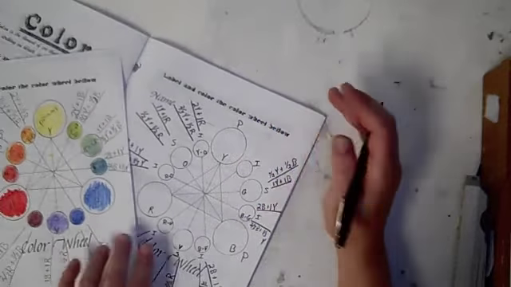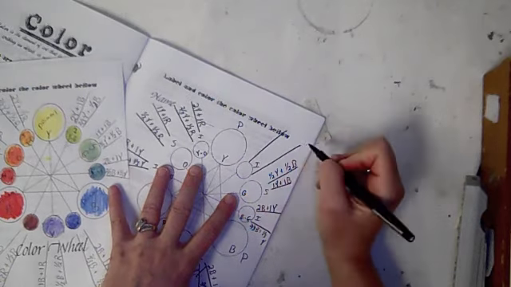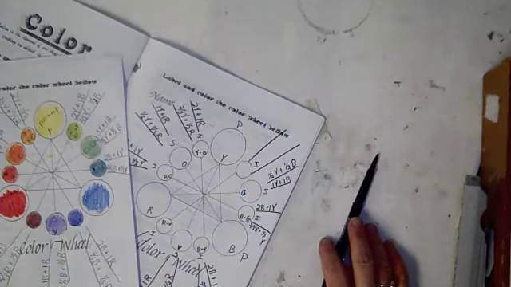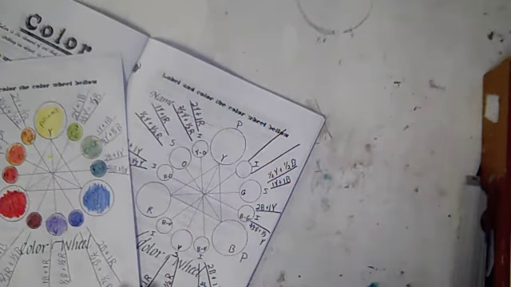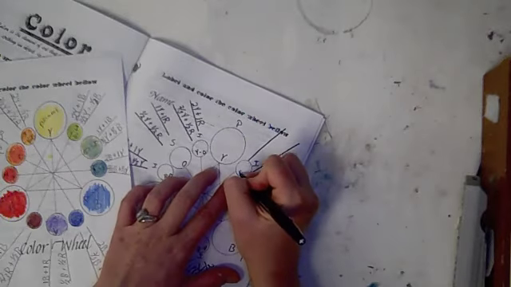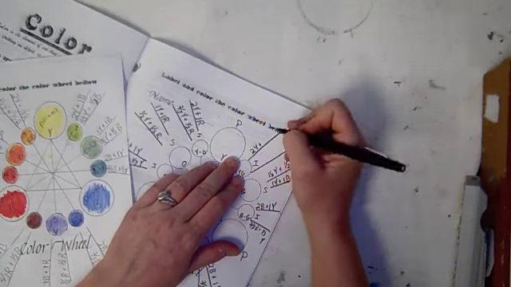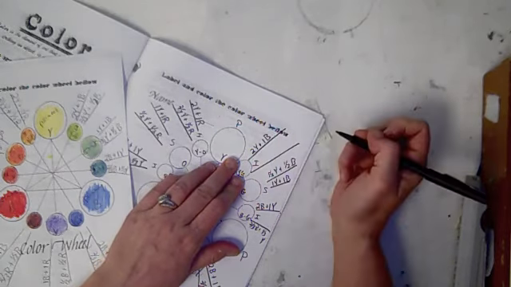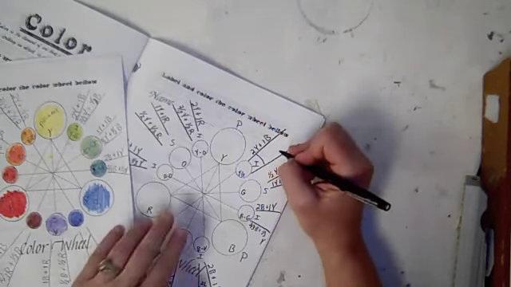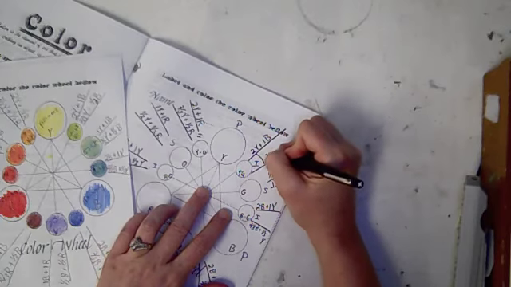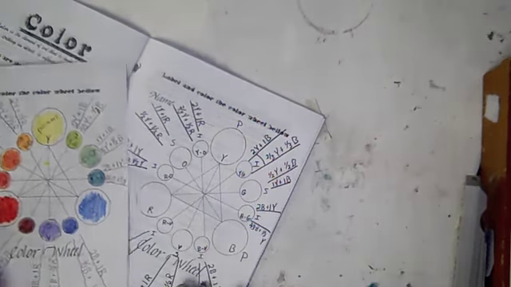And we have 1 more to do. Okay, the last one in between yellow and green, on the count of 3. 1, 2, 3. Yellow green. 2 parts yellow plus 1 part blue. Same as 2/3 yellow plus 1/3 blue.